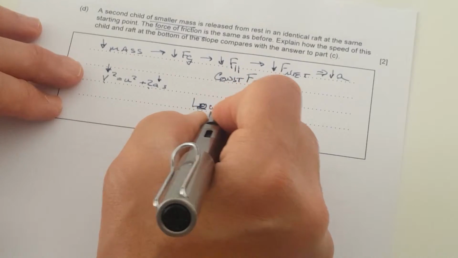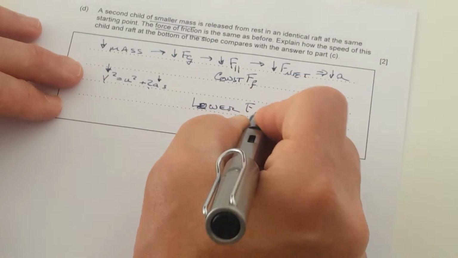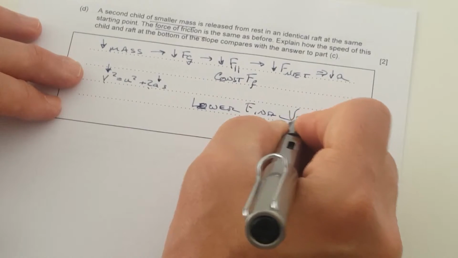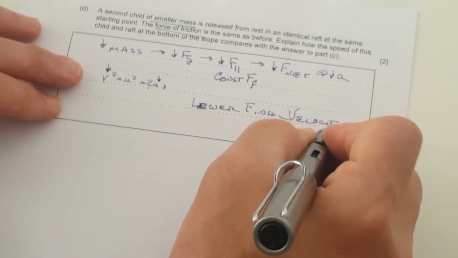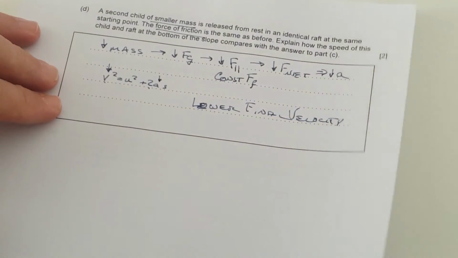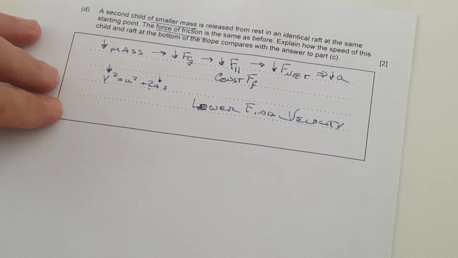We'll call it lower final velocity. Okay, and that's question number 1.